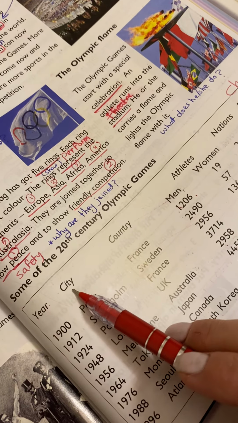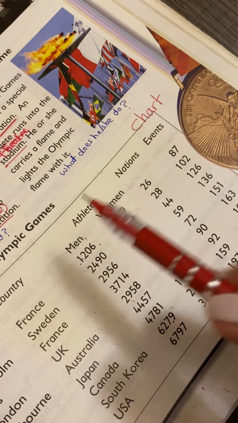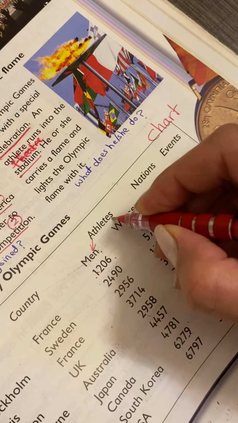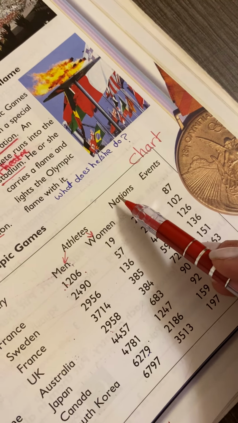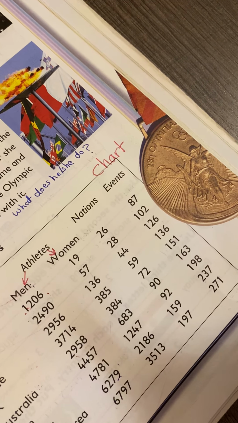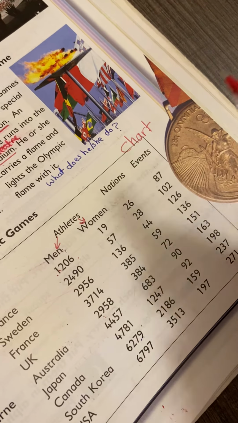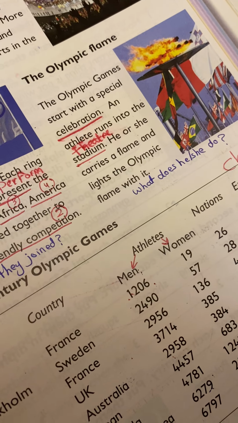Year, city, country, athletes, men and women. Nations means what? How many countries? And events. How many events? So, in this chart, you can find what?